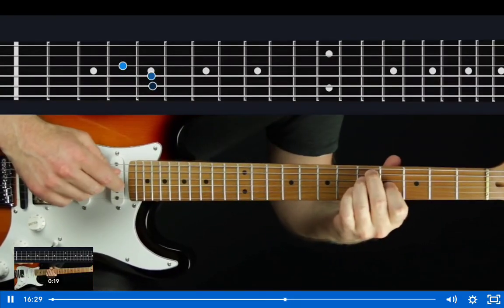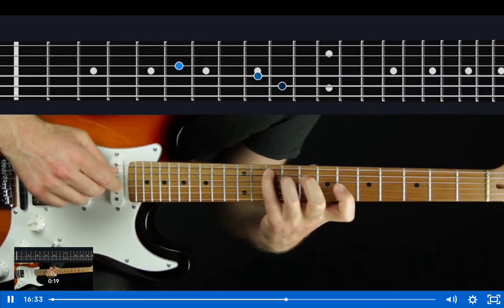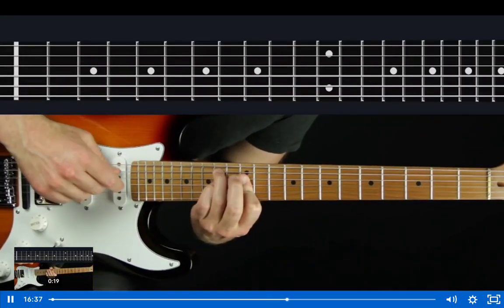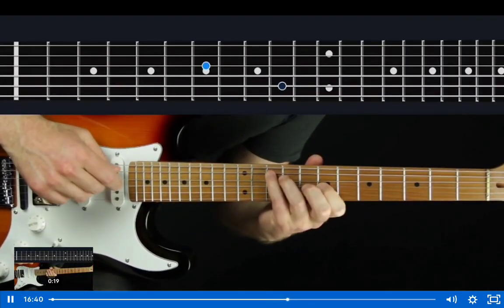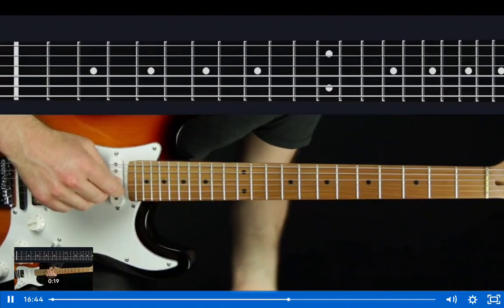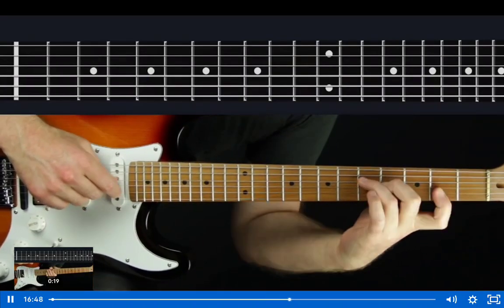Okay, there's the 3, and then there's sharp 4 to 5. Here's the 3 on top. Here's the triad.